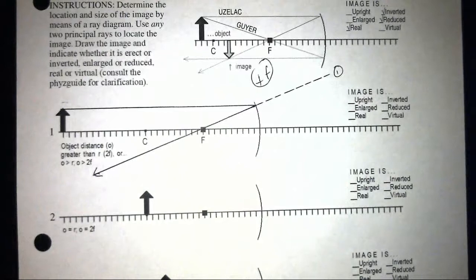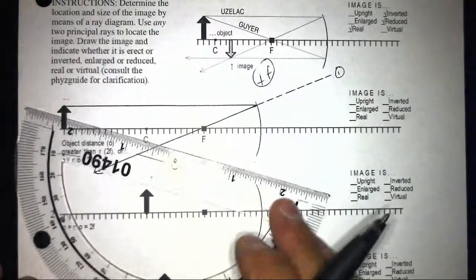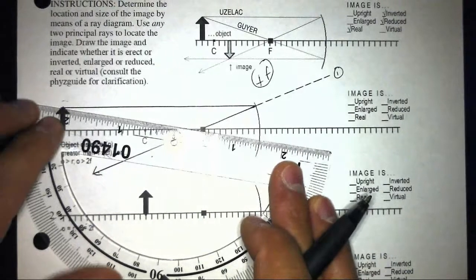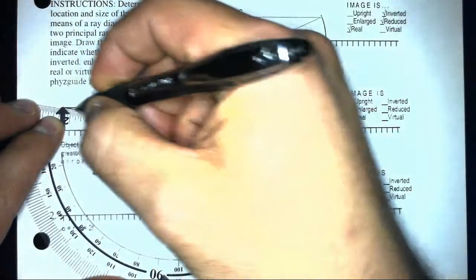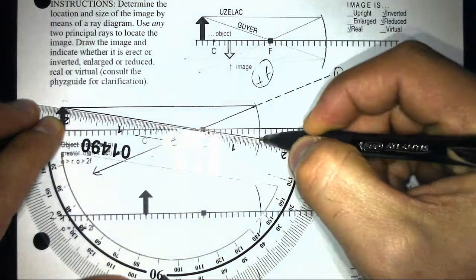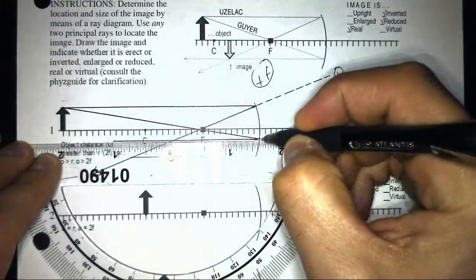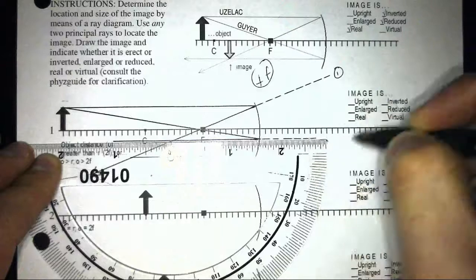Ray number 2 is just the opposite. Instead of parallel and through the focus, now we're going to go through the focus and then parallel. So here we go, from the tip through the focus to the mirror, and then it gets reflected parallel to the principal axis, virtual ray behind the reflected ray.